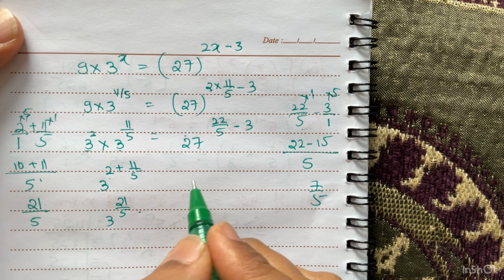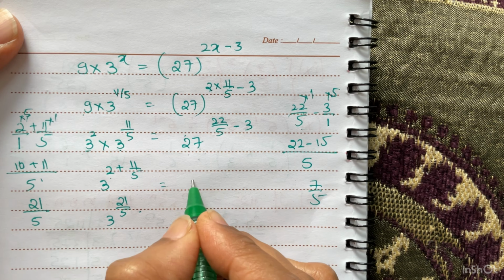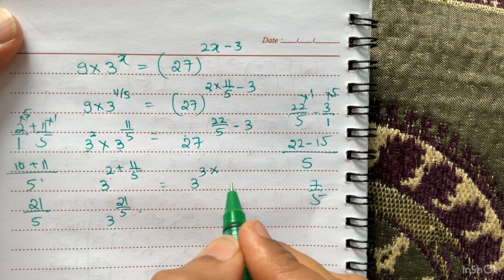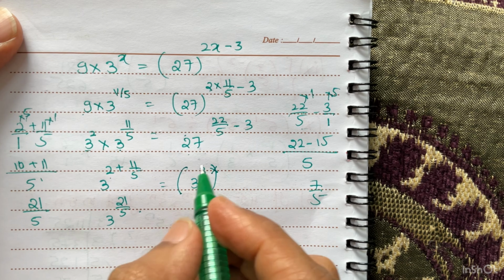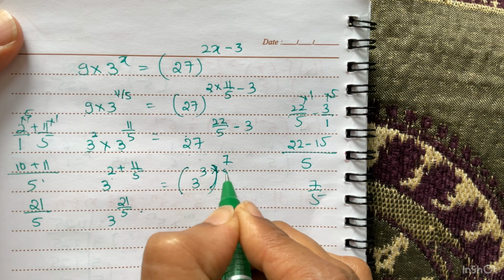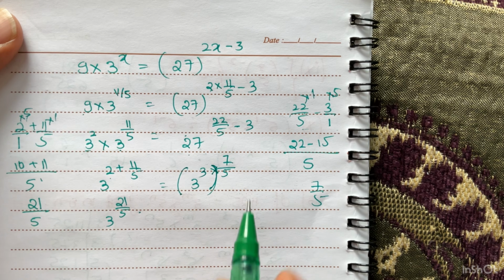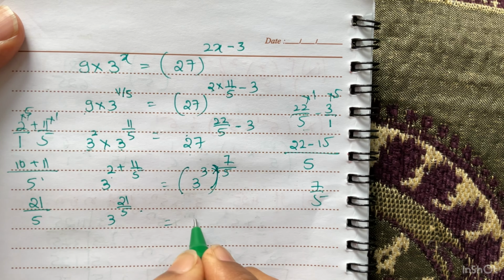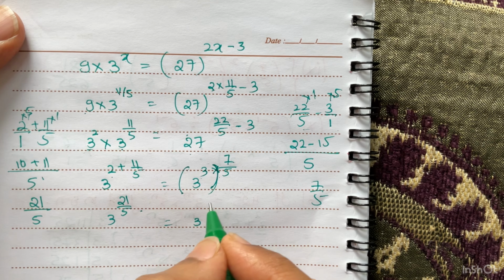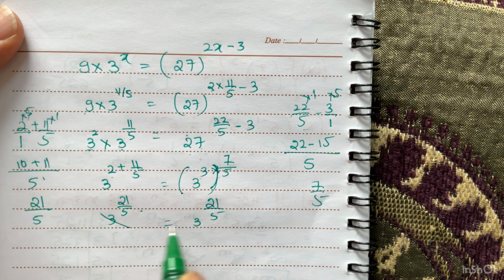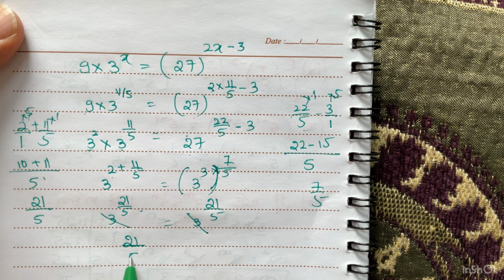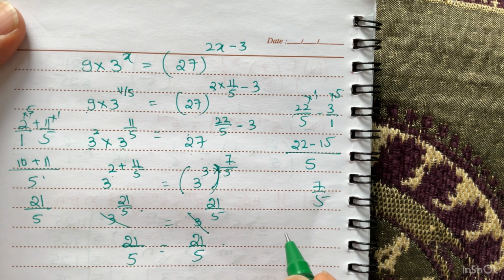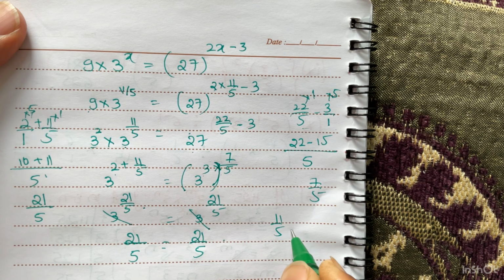Okay. Now let me write here. So before that 27 also we can write 3 raised to the power 3, right? Now I'll just add one more step. So bracket 7 by 5. Okay. Now see here, this value we found 7 by 5. Now as you can see here, we will apply the power law. So for that 3, let me write as it is. 7 3s are 21. 21 by 5. Now bases are same, we can cancel. So what we got, left side 21 by 5 which is equals to 21 by 5 at right side. Hence what we found that x value, that is 11 by 5, that is correct. Okay.